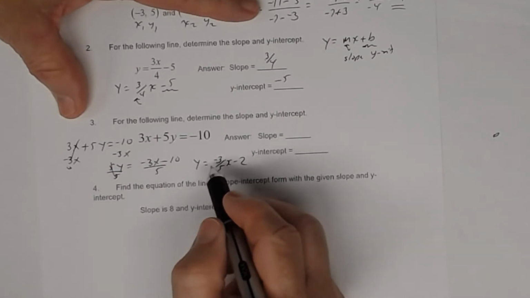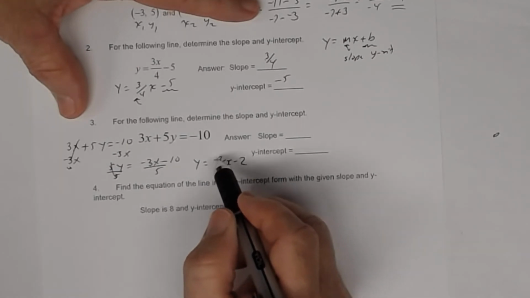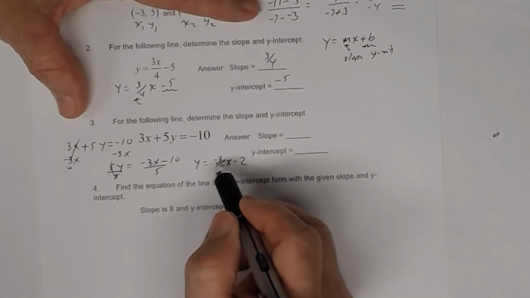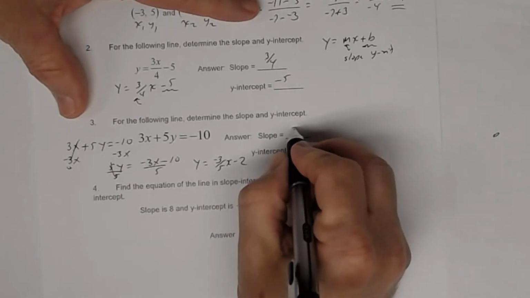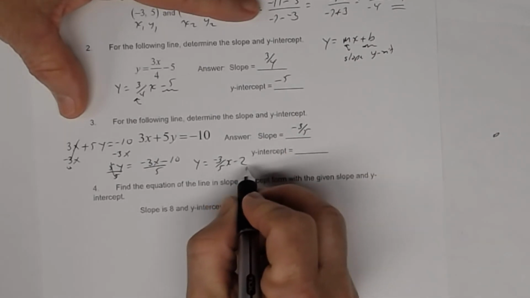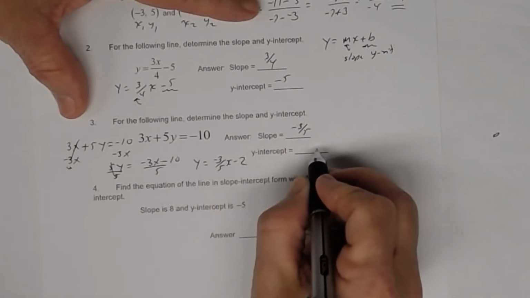All right? So now you know the slope. So y is by itself, so now this is in slope-intercept form. So the coefficient of x is negative 3/5, and your y-intercept is negative 2.